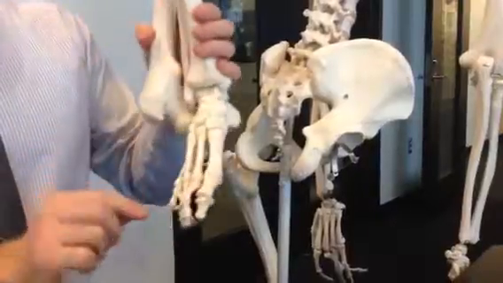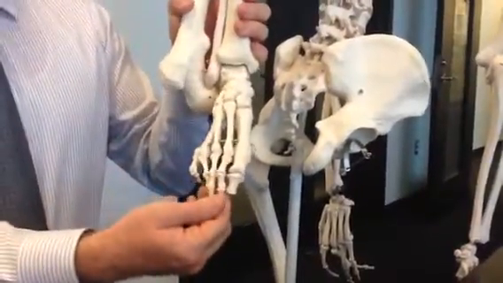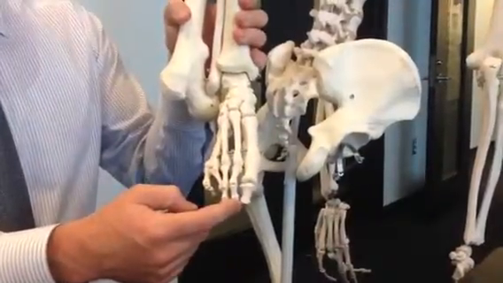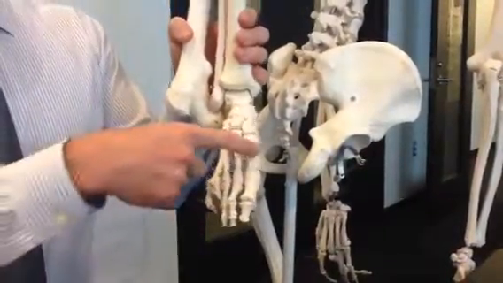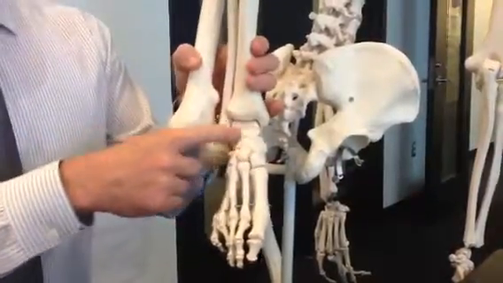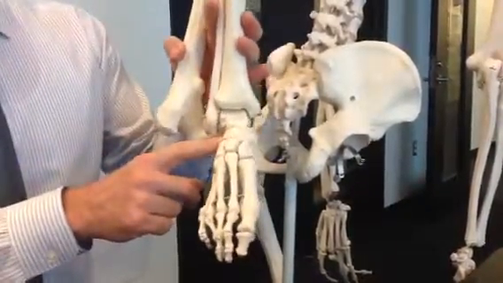And then we get to the phalanges. The phalanges are the same as in the hand. You have proximal, middle, and distal phalanges. And then you have the metatarsals. And then all of these bones together are called the tarsal bones, but they have specific names.